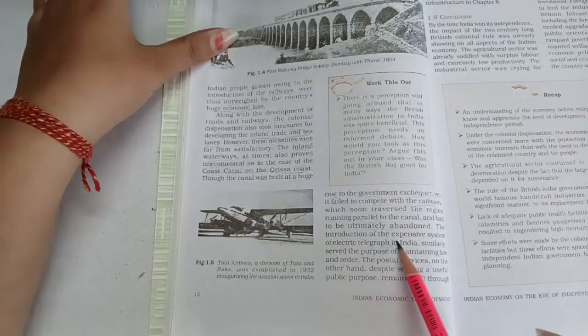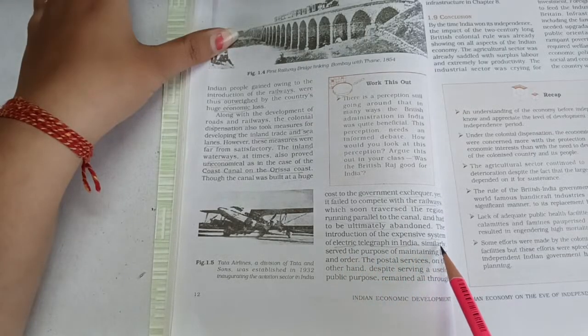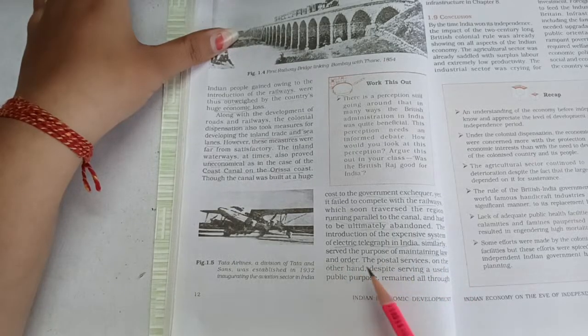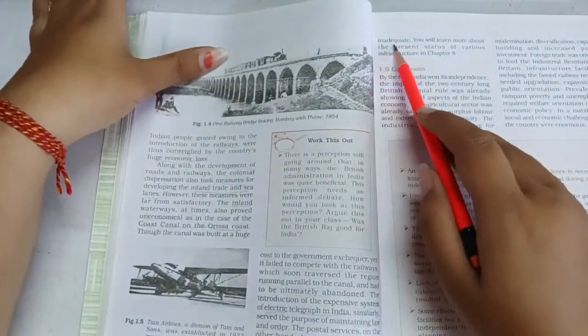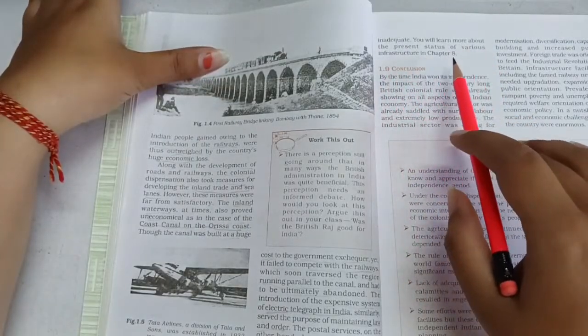The introduction of the expensive system of electric telegraph in India similarly served the purpose of maintaining law and order. The postal services, on the other hand, despite serving a useful public purpose, remained all through inadequate. You will learn more about the present status of British infrastructure in Chapter 8.